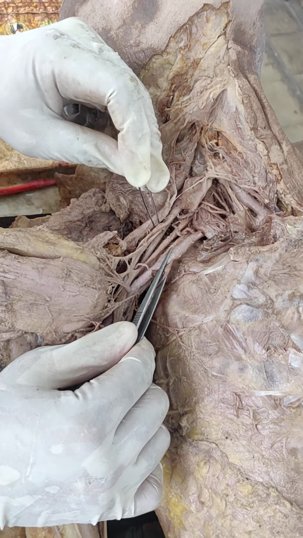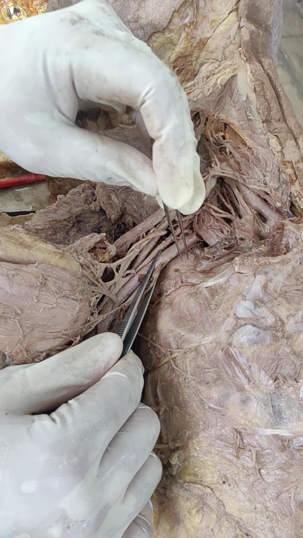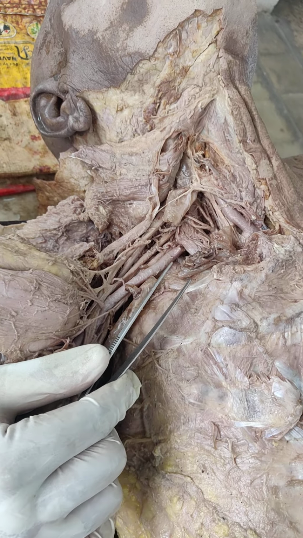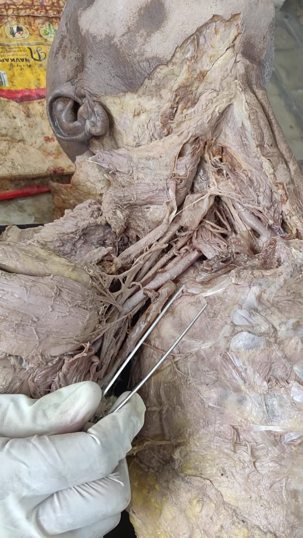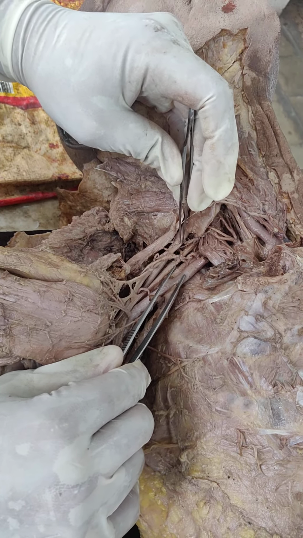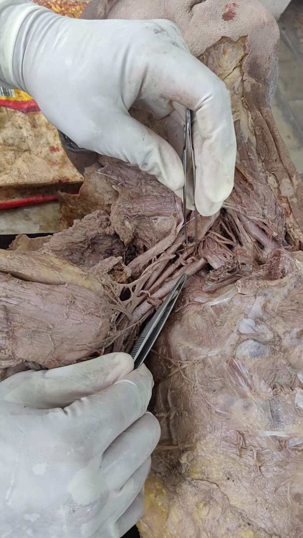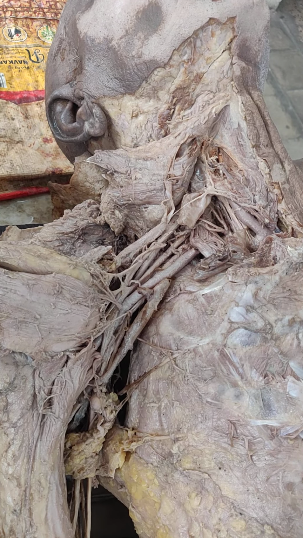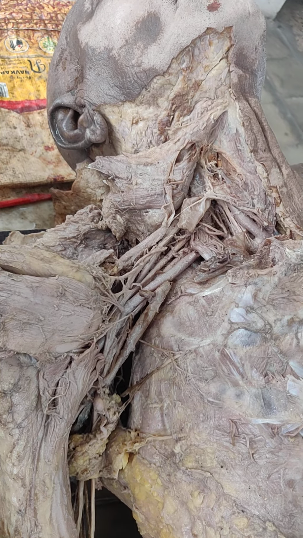Here you can see this is a trunk of the brachial plexus, and inferiorly it is related with the first rib. Superiorly it is related with the upper and middle trunk of the brachial plexus, and posteriorly also with the lower trunk. So this is about the relations of the third part of the subclavian artery.